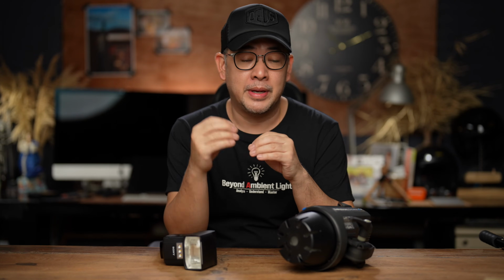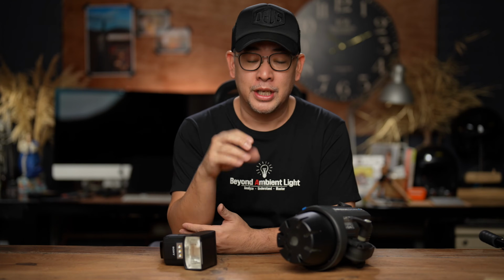They basically emit a strong amount of light in a short span of time. That's basically the definition of a strobe or a speedlight. It's a flash. Just like the name suggests, it just goes pop, and that's it. You've got that big burst of strong light, and then it's gone afterwards, as compared to continuous light like the LEDs that I'm using here now for the video. It just gives me continuous light.